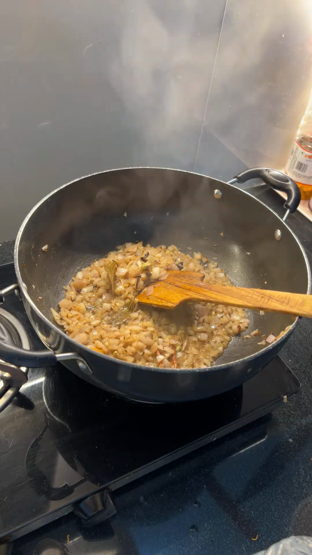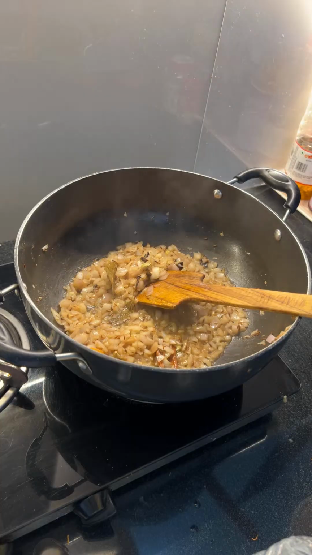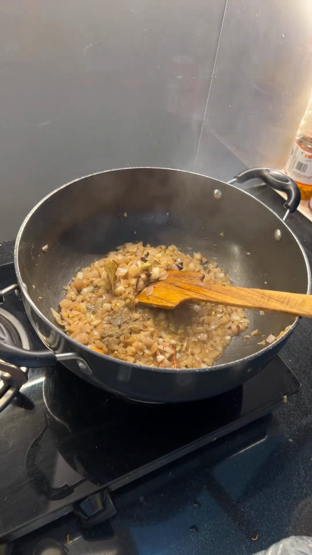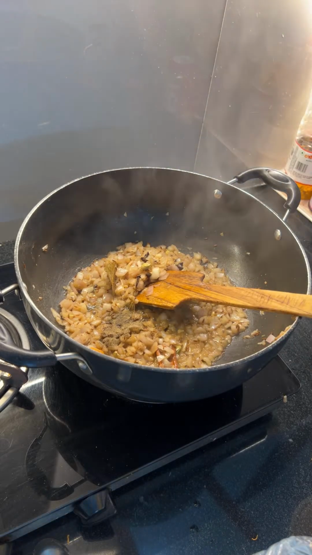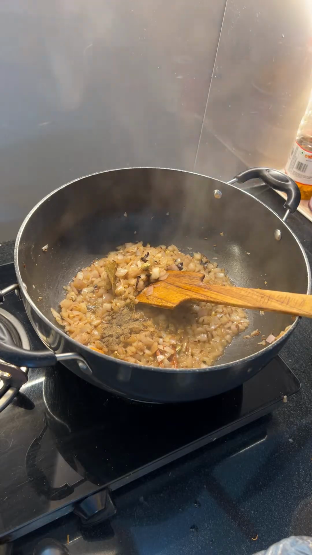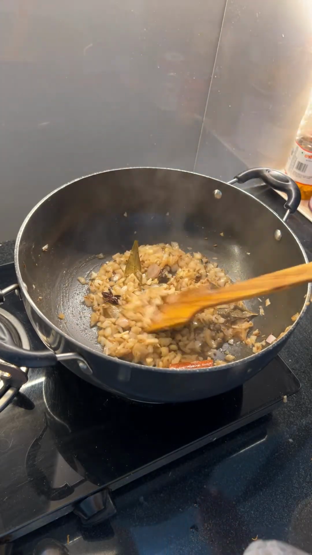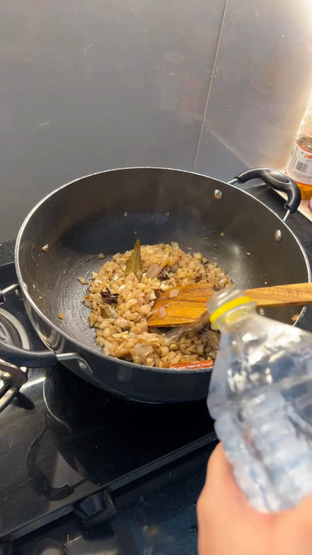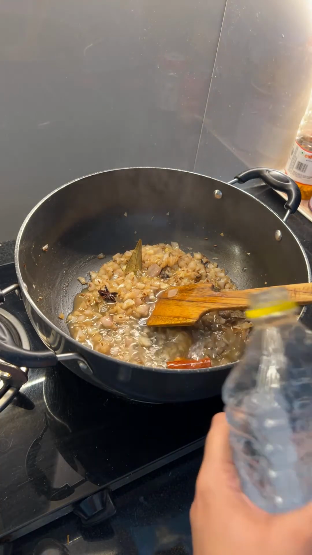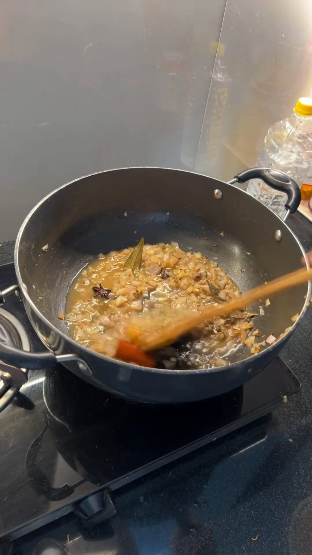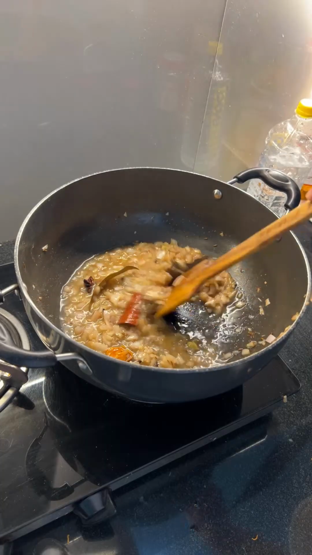Now, as I've not added black pepper whole, I'm using black pepper powder. Little bit, just to make it a little spicy, not much. The key is to cook your onions and tomatoes wisely.